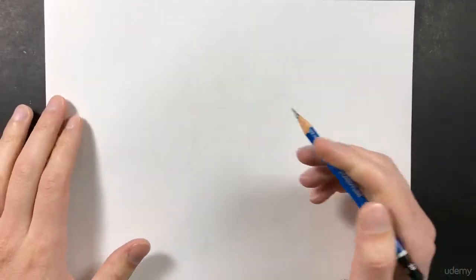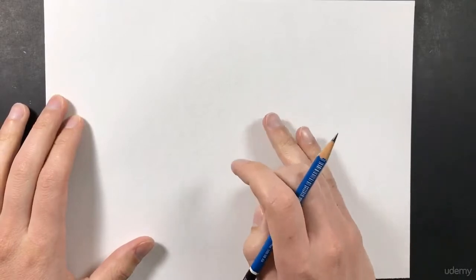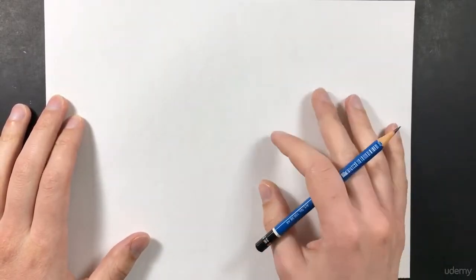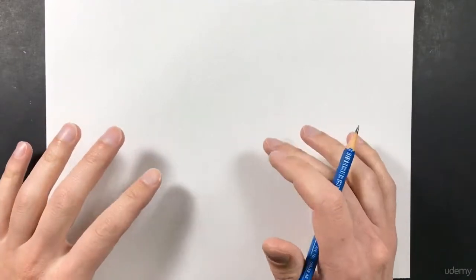In today's lecture, we're going to be going over texture. Now, texture is very important for creating realistic artwork and even non-realistic artwork. Texture is what makes your artwork look interesting.